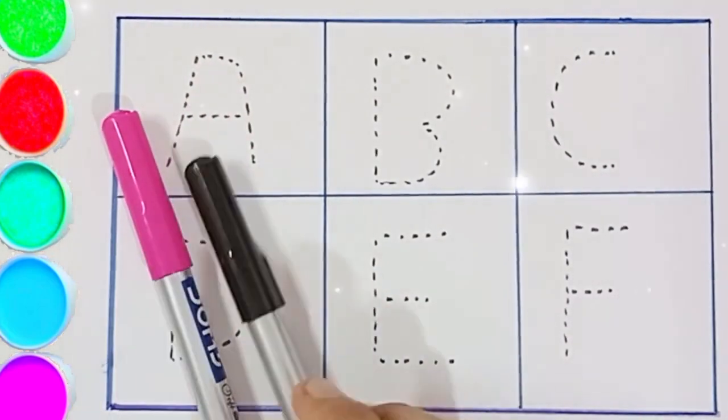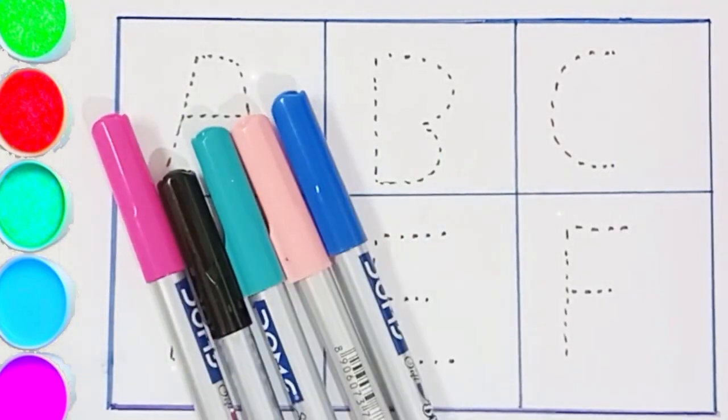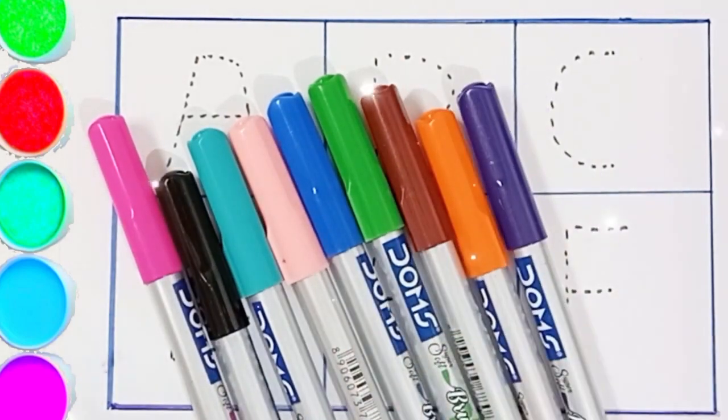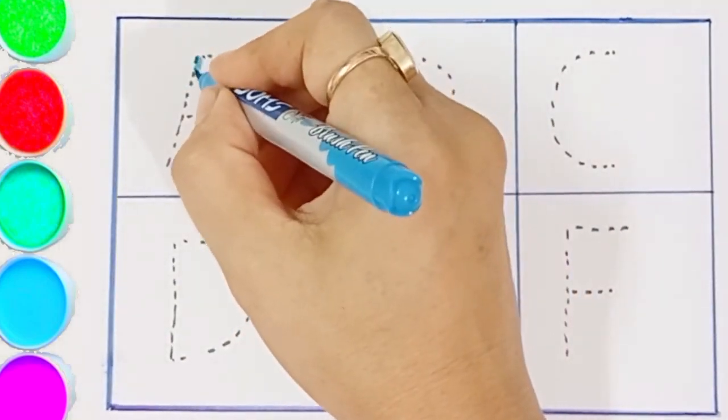Pink color, black color, peacock green color, light pink color, blue color, green color, brown color, orange color, violet color, sky blue color.